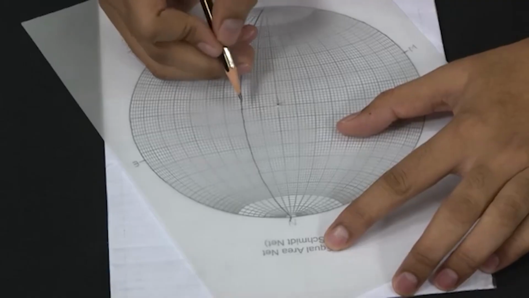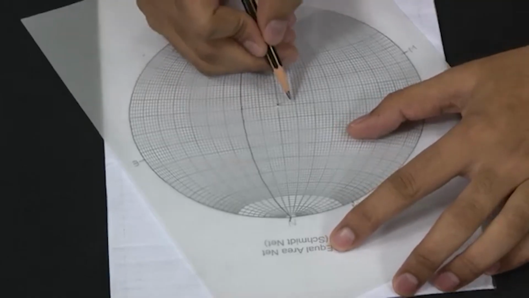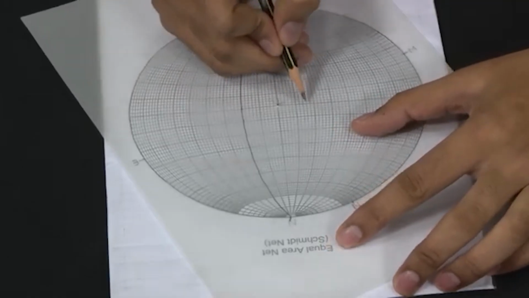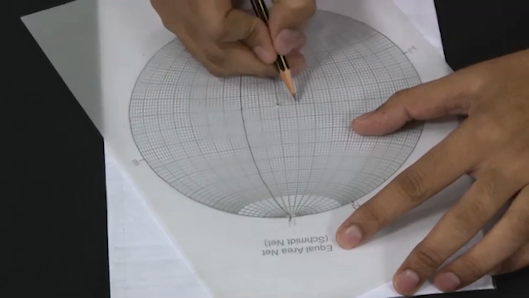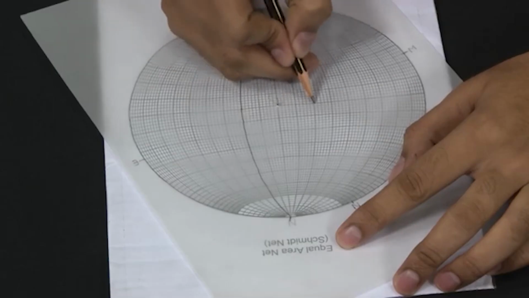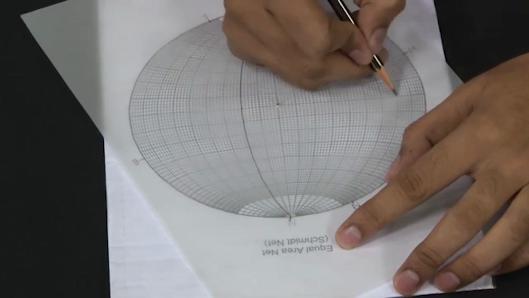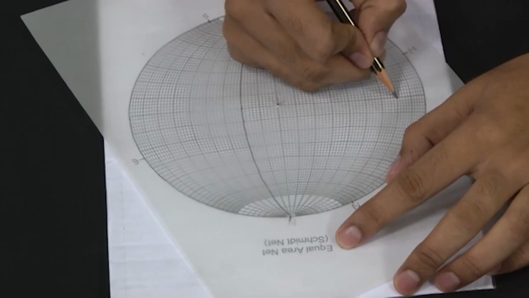Now, I will plot the pole to the fault plane. So, this is 20, then I will add 70. Just add 70: 10, 20, 30, 40, 50, 60. So, this is the pole to the fault plane.